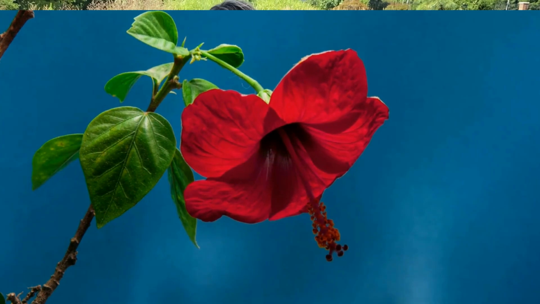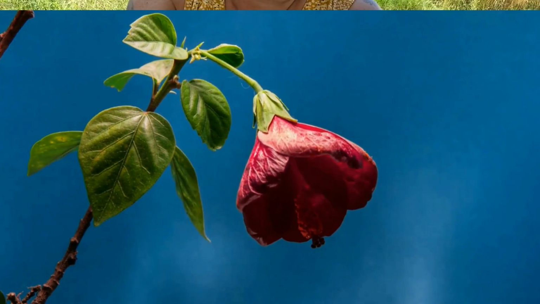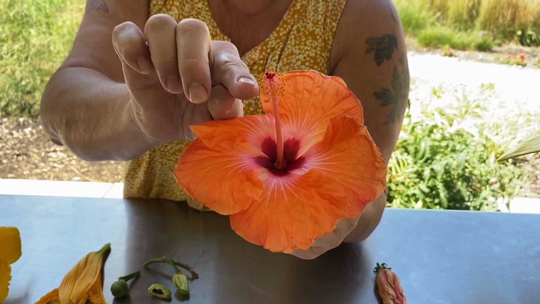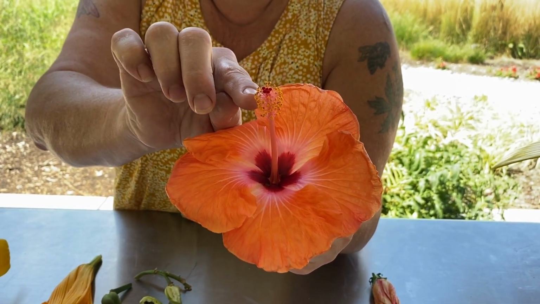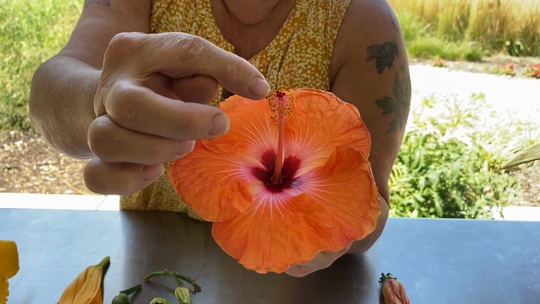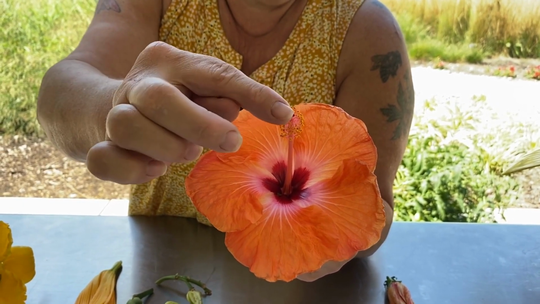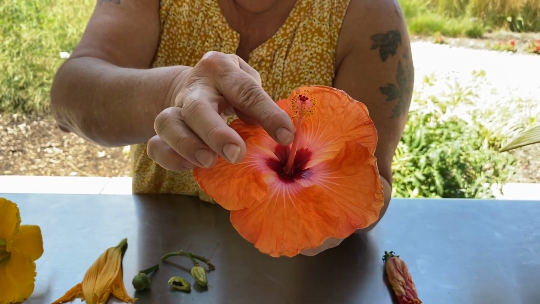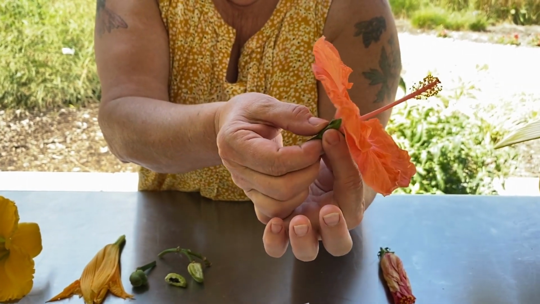These little yellow fuzzy looking things, those again are the male parts. The pollen is yellow, and I didn't mention this before, but the very thin little tubes, those are called filaments. Okay? And at the very top of the hibiscus, there are several stigmas, so that when this pollen gets touched onto those stigmas, it will fertilize and travel down the style to the ovary, which is down here.